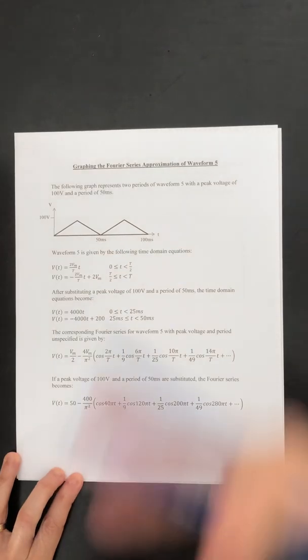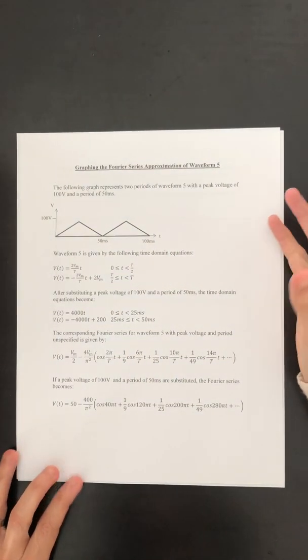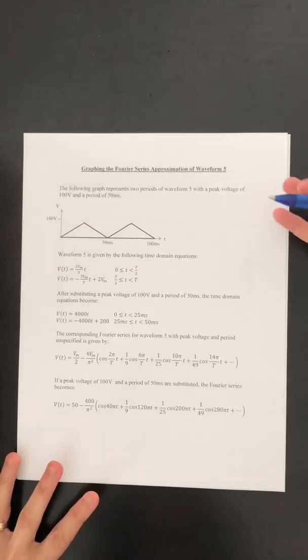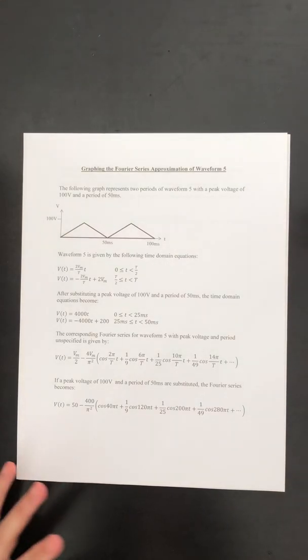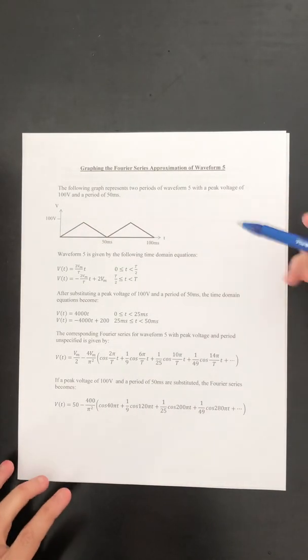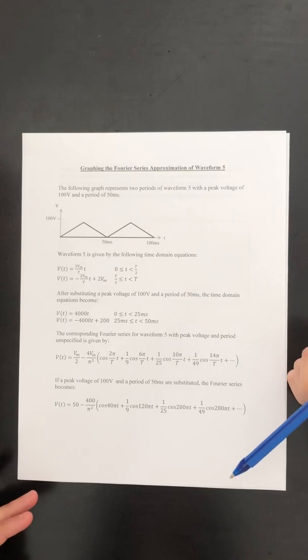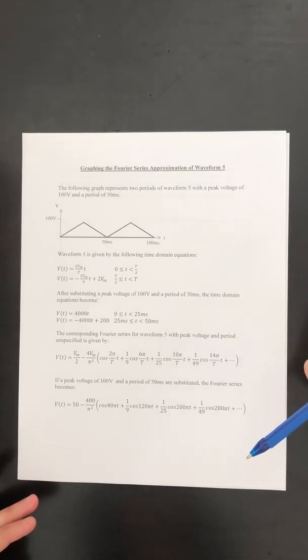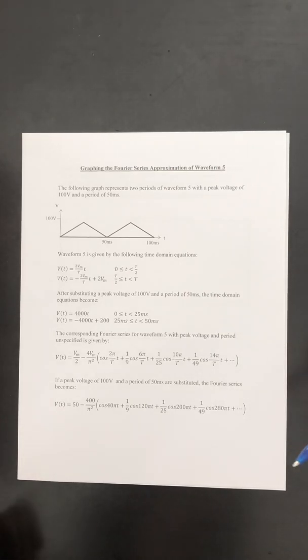But you're welcome to just go right into this document. If you like, I'll put a Word copy as well as a PDF copy. You can go right in and alter it for your particular waveform and your period and your maximum voltage.